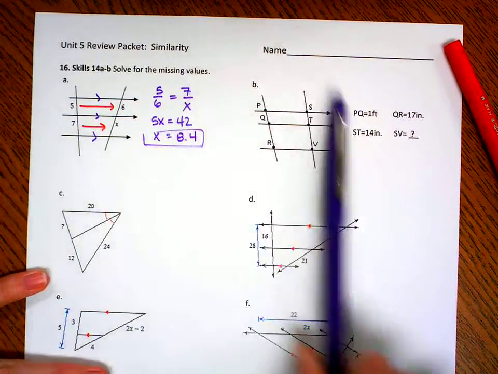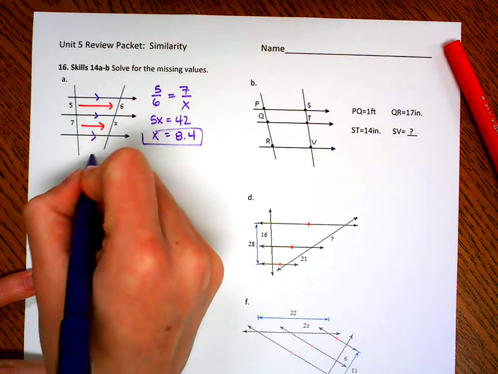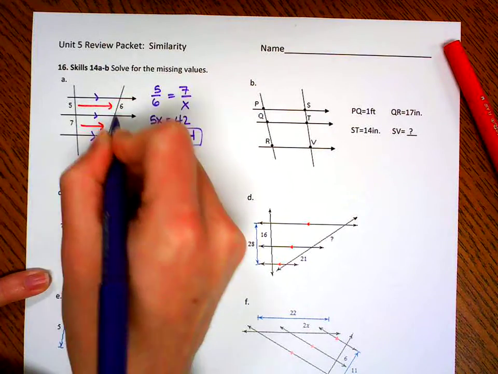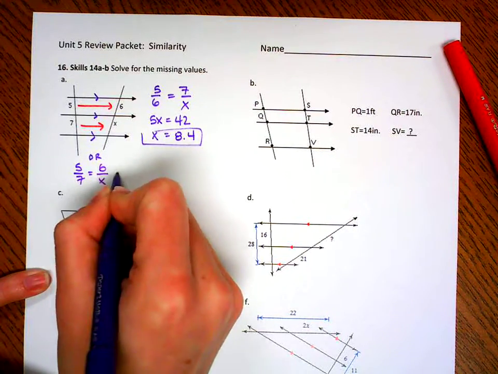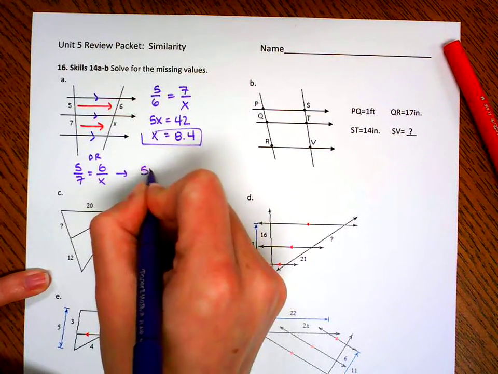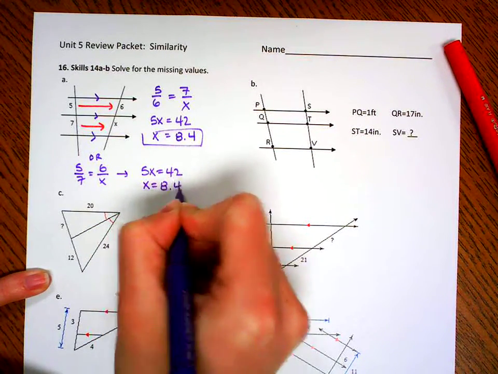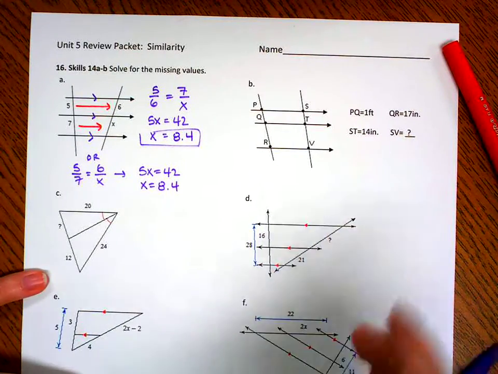Now, there's other ways you could do it. You could also do 5 over 7, that's kind of the way we did in class, equals 6 over x. But you'll notice, even if we do that, if we cross multiply, we still get 5x equals 42. That will still give us x equals 8.4. So you can do it a couple different ways.